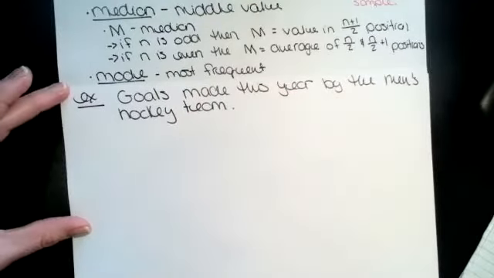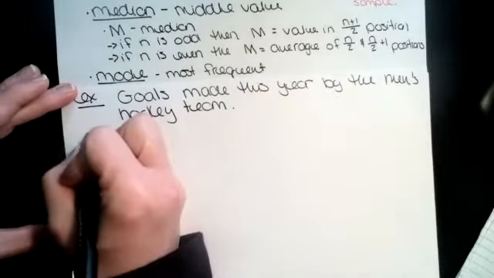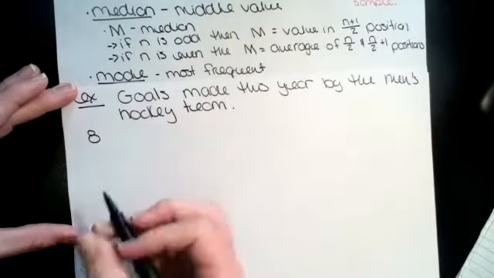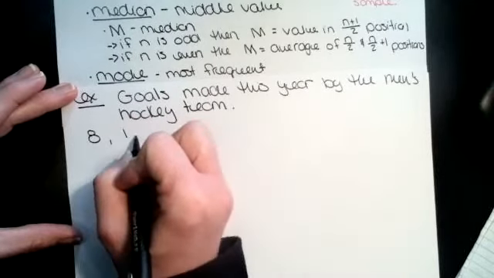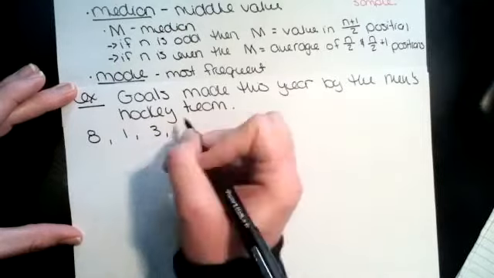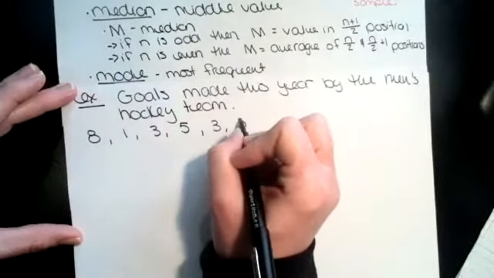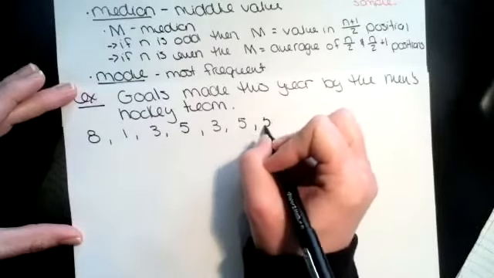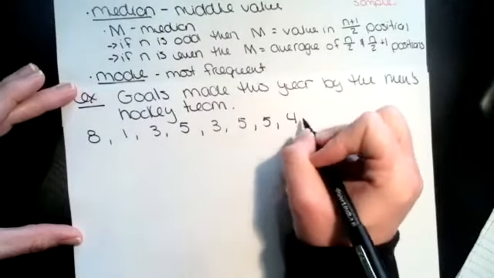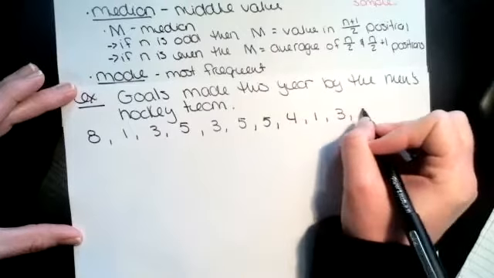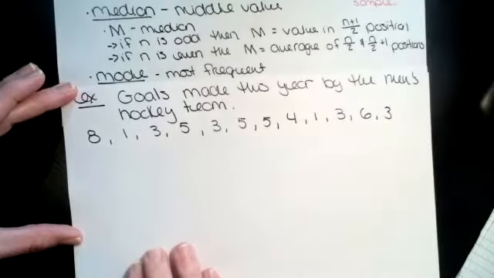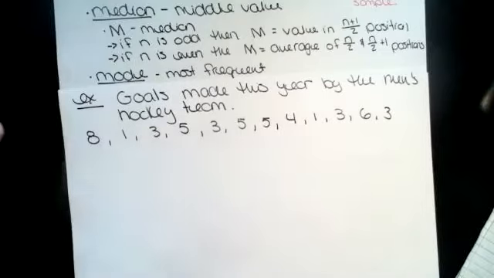They've played 12 games so far, and I just recorded how many goals for each game. So I'm going to write them down. Hopefully I don't miss one. I just wrote them down in order from off the website. Okay, good. I got all 12.